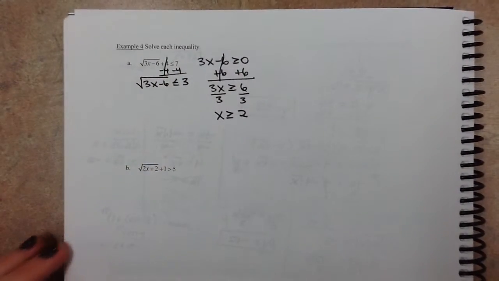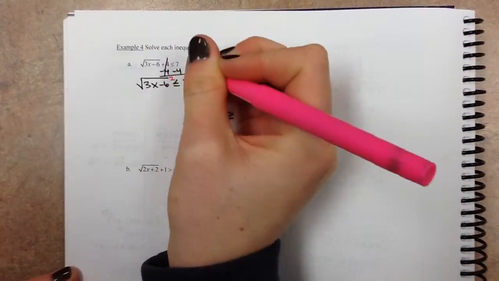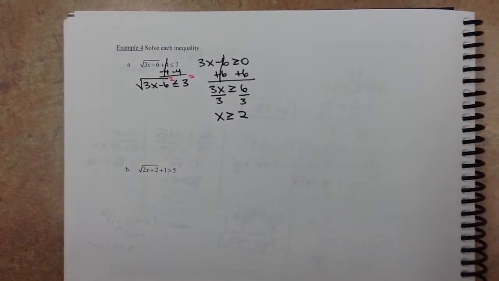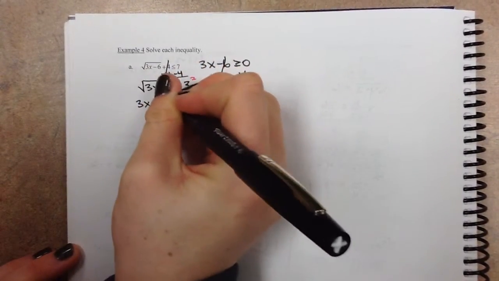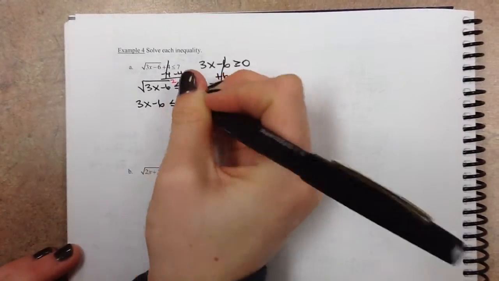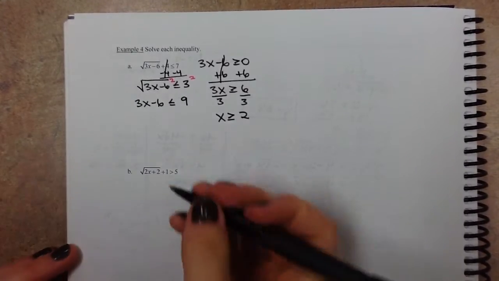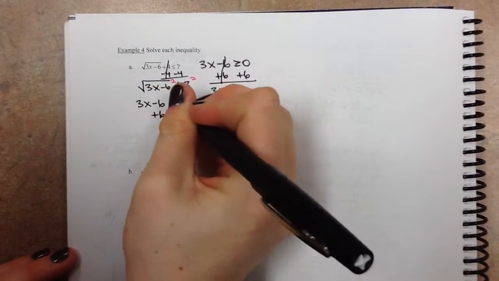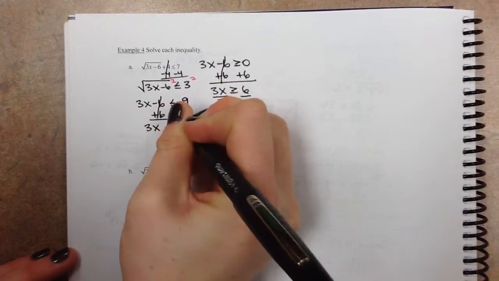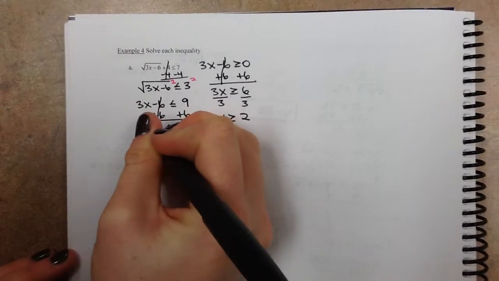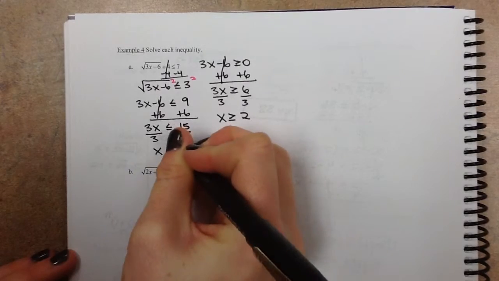Okay, and then remember, just like when we were solving the equations, we get rid of the index to the square root by squaring both sides. You'd get rid of a cube root by cubing both sides, etc. So squaring the square root leaves us just with 3x minus 6, less than or equal to, and then 3 squared would be 9. And then from this point, we're just adding, dividing, getting the x by itself. So we've got 3x is less than or equal to 15, and finally to get that x by itself we would divide both sides by 3. So we get just an x, and it is less than or equal to 5.